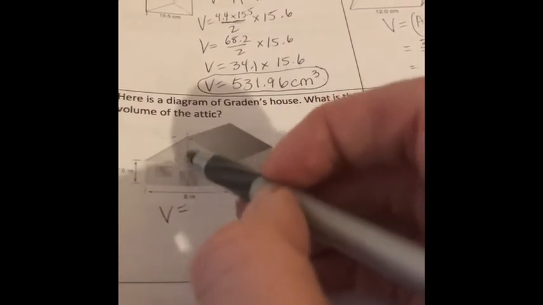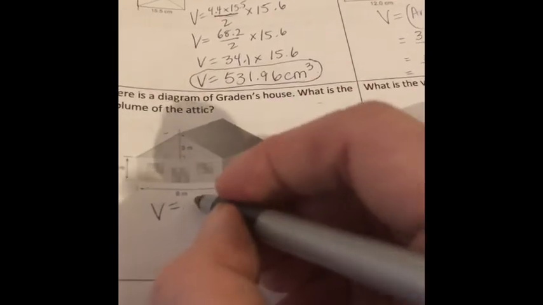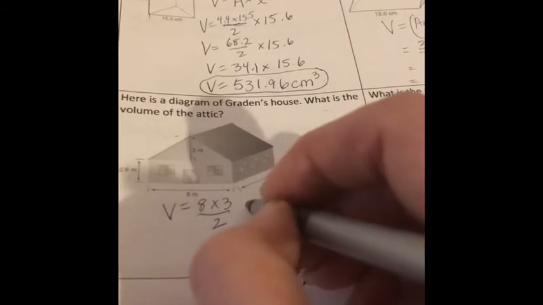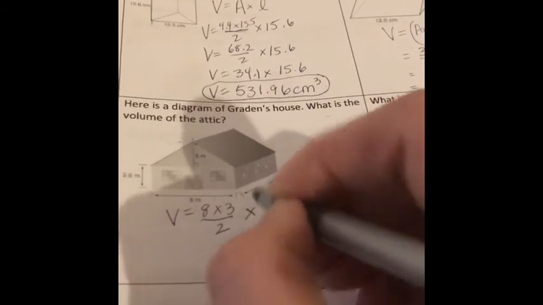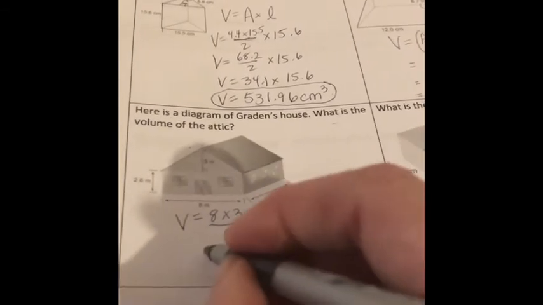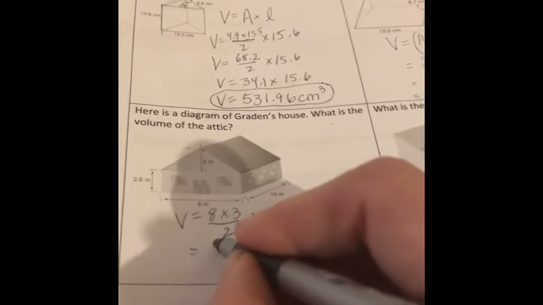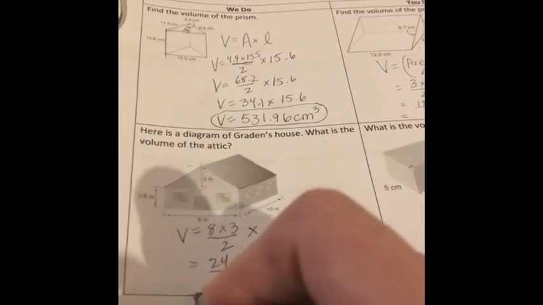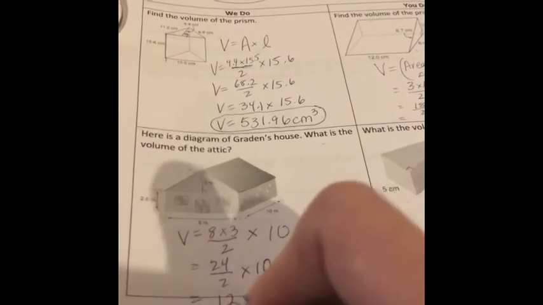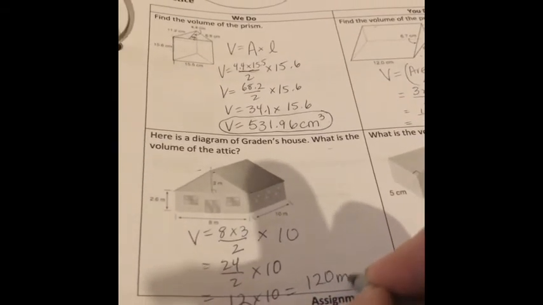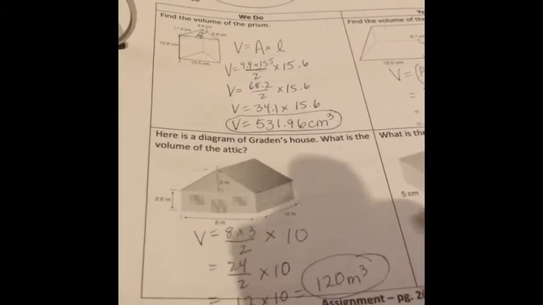So we've got the height of 3, the base is 8, so 8 times 3 divided by 2, multiplied by the length, which would be 10. So we've got 8 times 3, which is 24 divided by 2 times 10, which is equal to 12 times 10, which is 120. This would be meters, again cubed because it's volume.